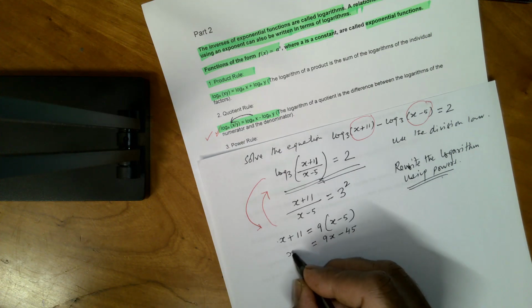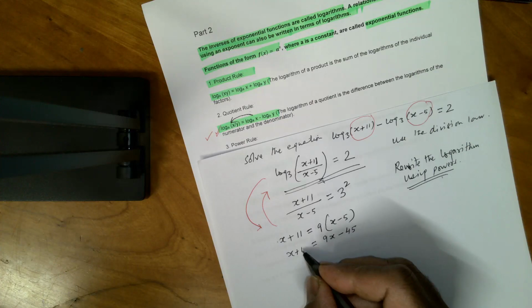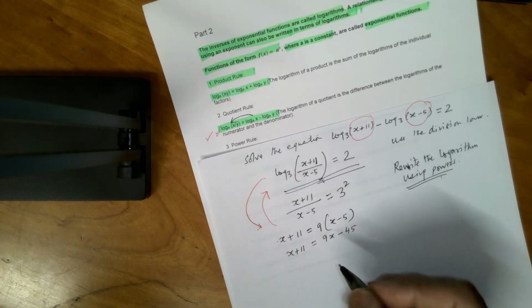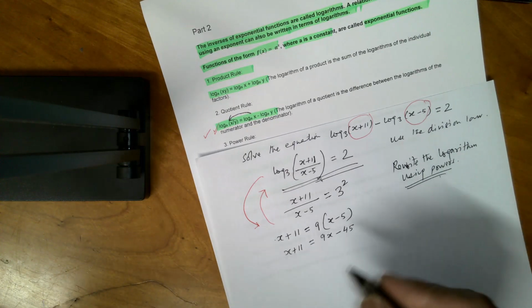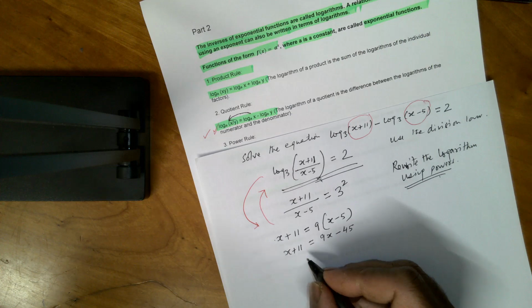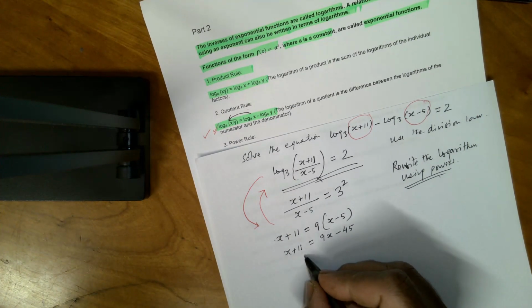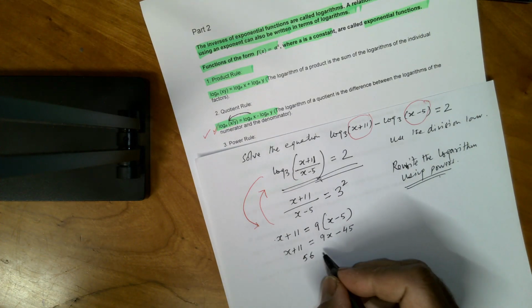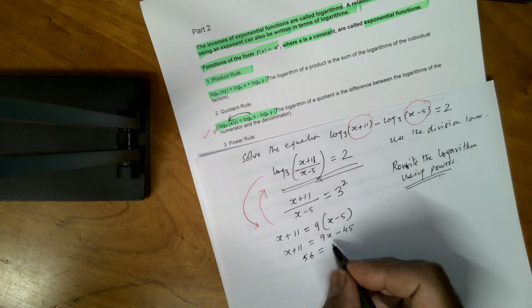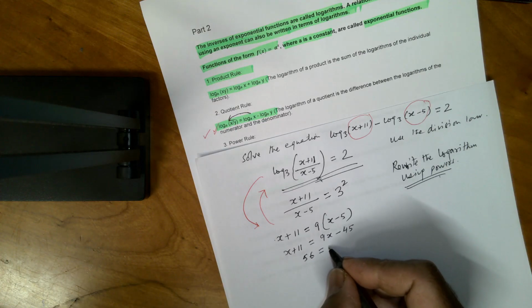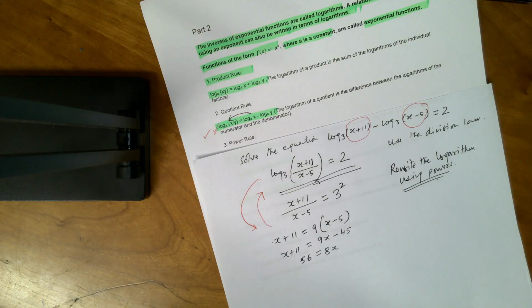Okay, just redo this one. I can bring 45 to the other side, so that will give you 56, and x you take to the other side, so that will be your 8x, right?